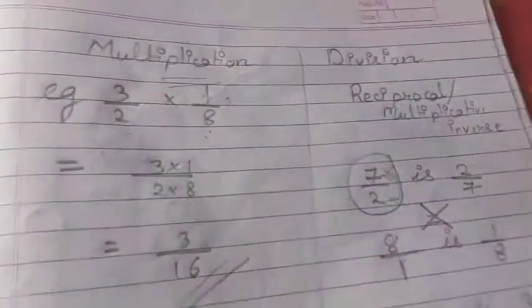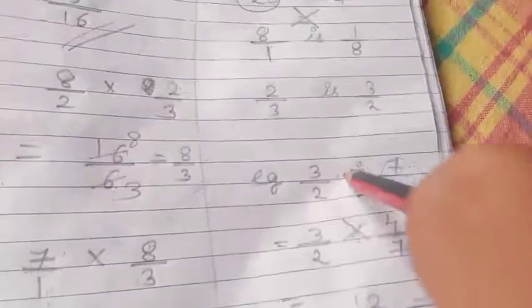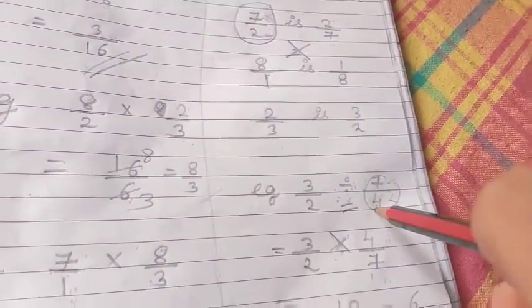In this way multiplication and division is completed. It's very easy: numerator into numerator, denominator into denominator for multiplication. And for division also the same technique, but you have to convert division into multiplication and use a reciprocal of the next fraction. Okay, and solve it as you solve for multiplication.